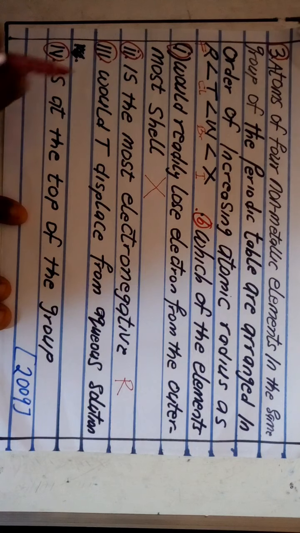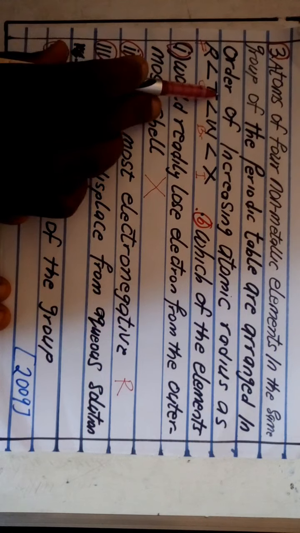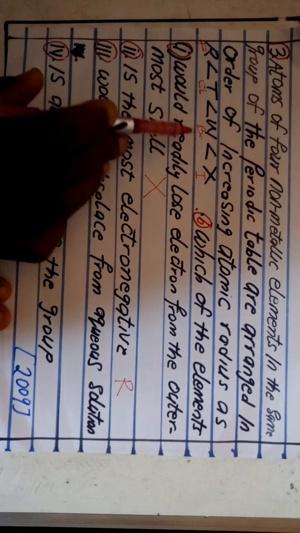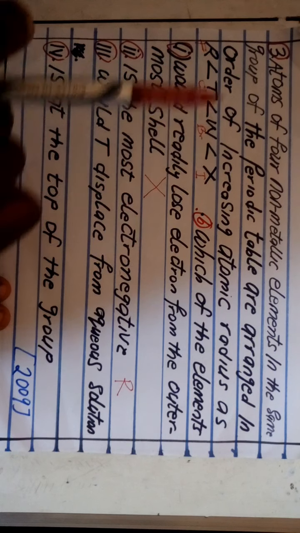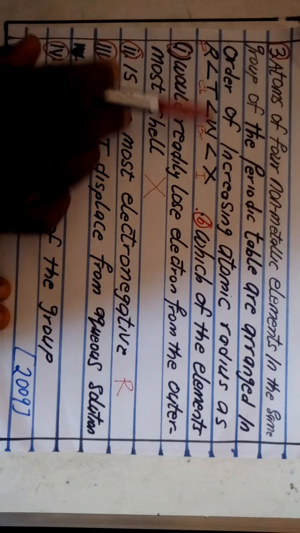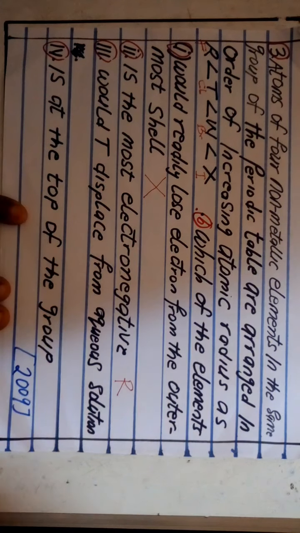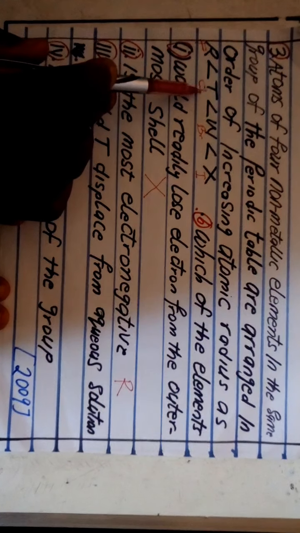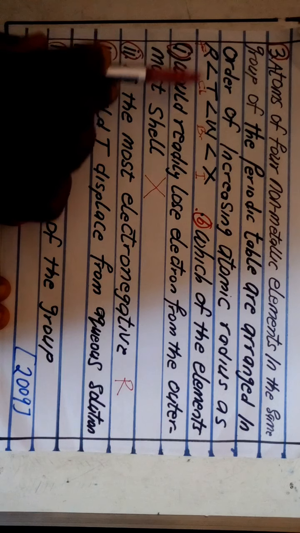Which would T displace from aqueous solution? Remember, T is chlorine. In the periodic table, reactivity decreases down. This is the most reactive, followed by this. The one that is most reactive can displace the one that is less reactive. And so T, which is chlorine, cannot displace fluorine because fluorine is more reactive than chlorine.